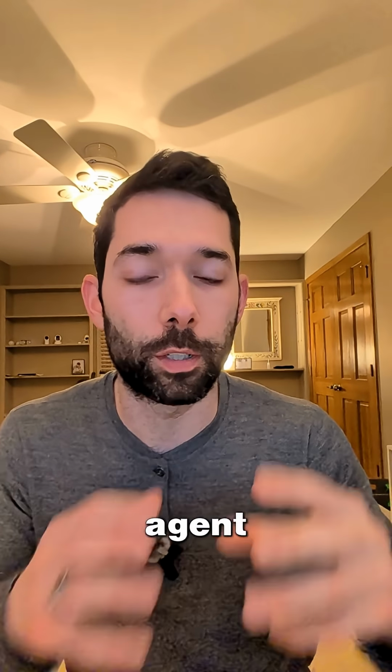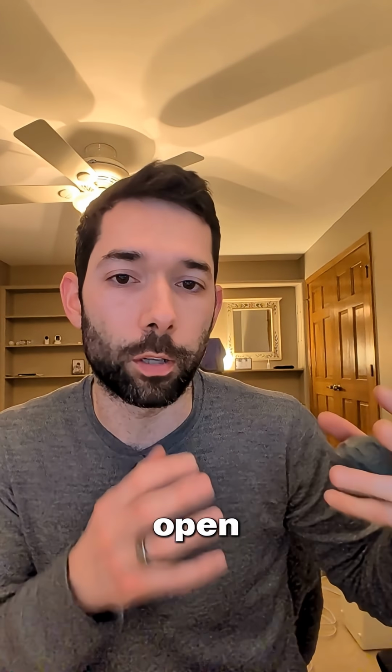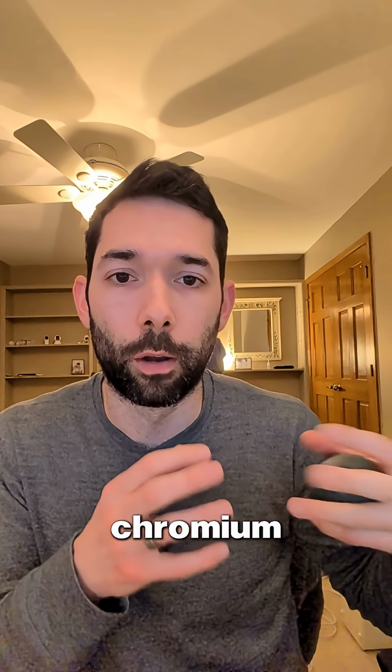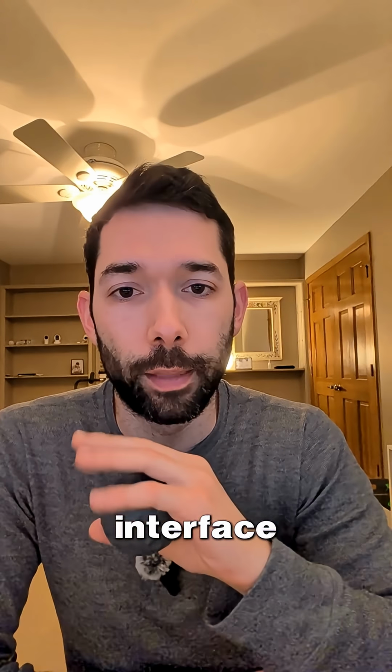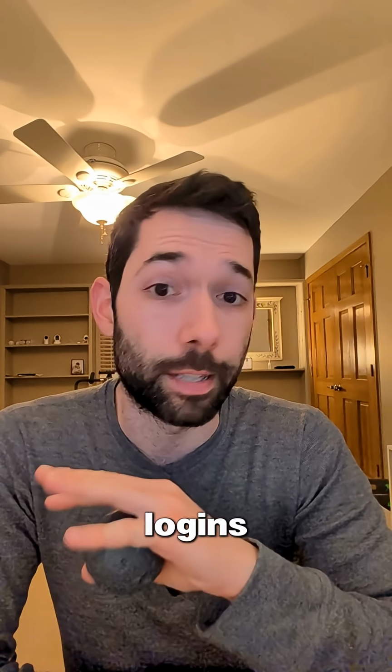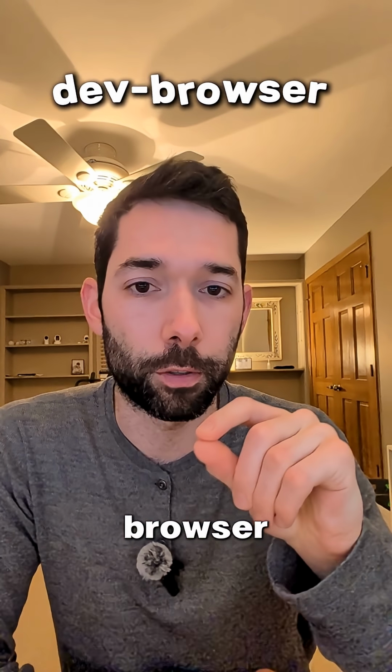So right now, if your agent wants to use a browser and interact with the internet, it's super painful. It has to open its own browser, whether that's Chromium or some headless browser that you can't see, or a different Chrome interface that doesn't have your cookies, doesn't have your logins, has nothing. So it's starting from scratch each time. And this is what the Dev Browser changes.